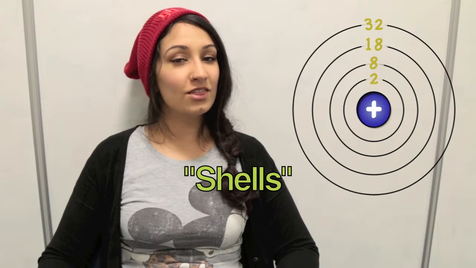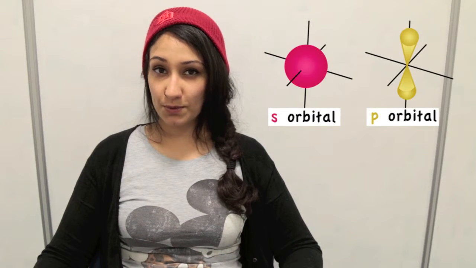Number 1. Electrons orbit the nucleus at certain energy levels called shells. These shells are made up of 4 different atomic orbitals, which all have different shapes. S has 1 orbital, P has 3 orbitals, D has 5 orbitals, and F has 7 orbitals. Each orbital can hold 2 electrons, which spin in opposite directions to each other.